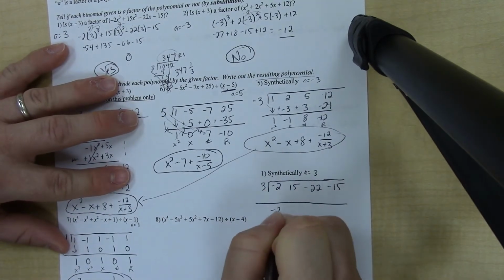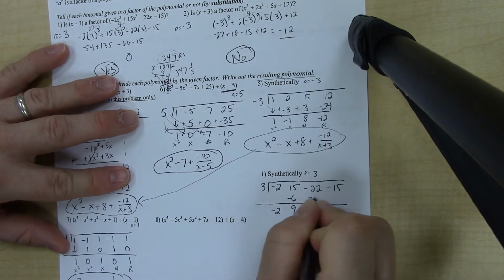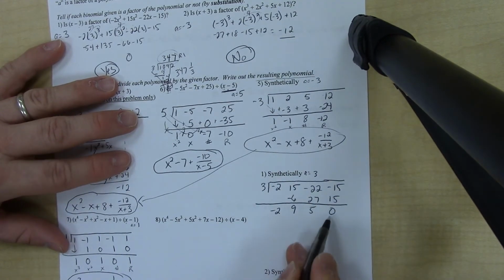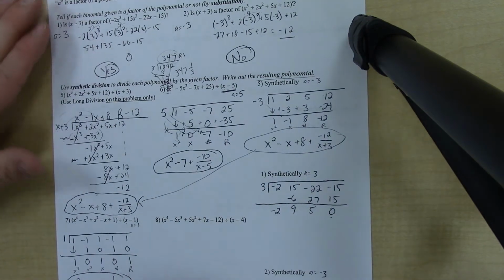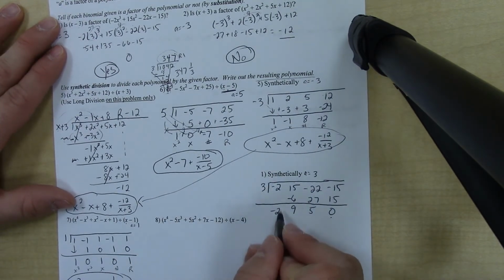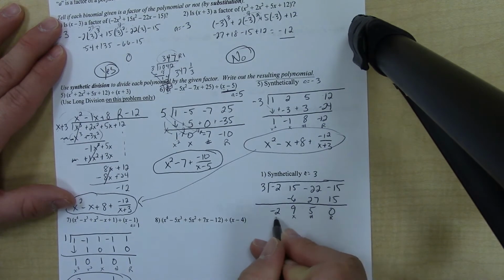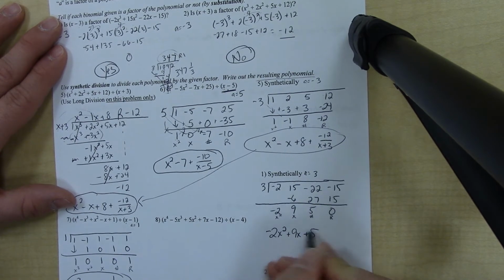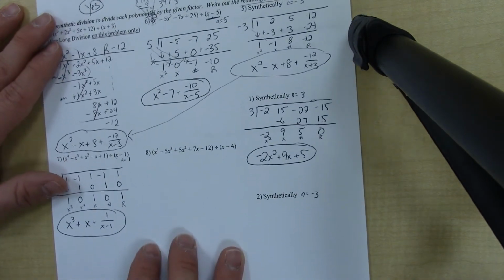I'm going through these kind of fast. Drop it low, multiply, add. Multiply, add, multiply, add, and look, I get a remainder of 0, which is what I got when I did that problem up above. That's what I need to have. Now, what is my resulting polynomial? Well, remainder number x squared, just going in standard form, negative 2x squared plus 9x plus 5. I don't have a remainder, so I don't need to write it. That's it.